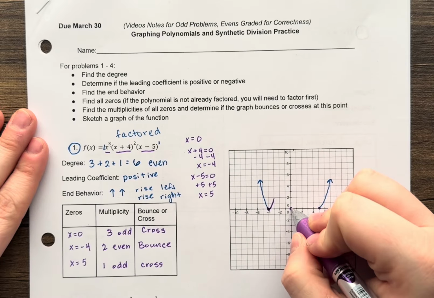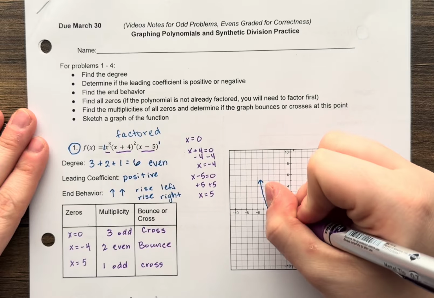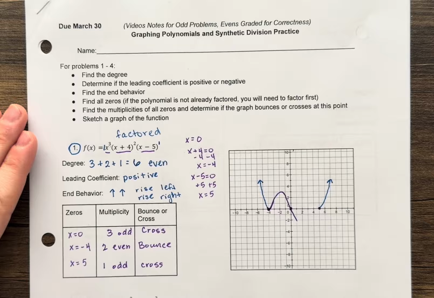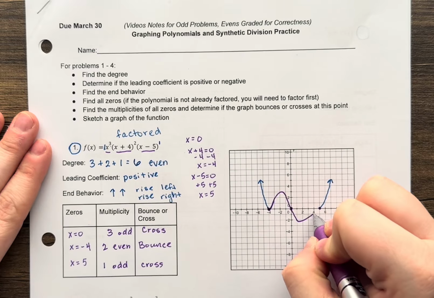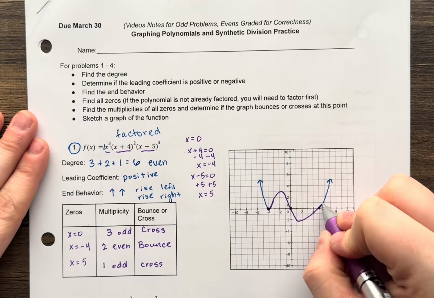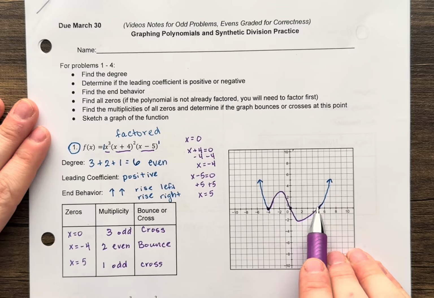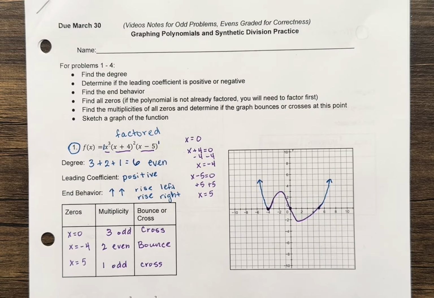And then at x equals 0, that's the next point we're going to worry about. We're going to cross. So go up, come down, cross right through. Now we're below, and then at x equals 5, we're going to cross again. We don't need to be too picky. As long as we're getting those bounce and cross correct and the end behavior, then this is a good sketch.